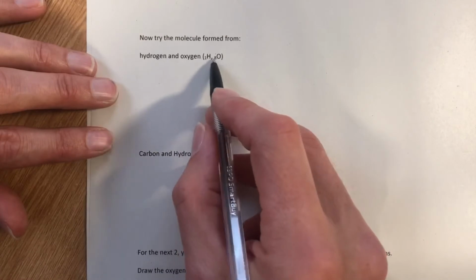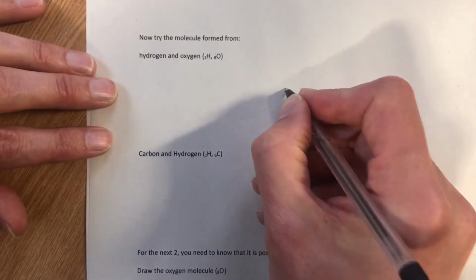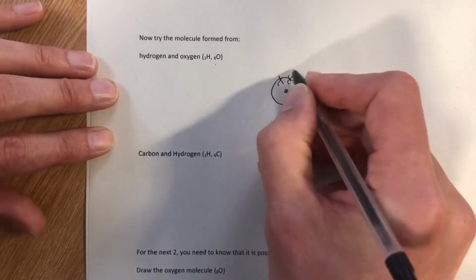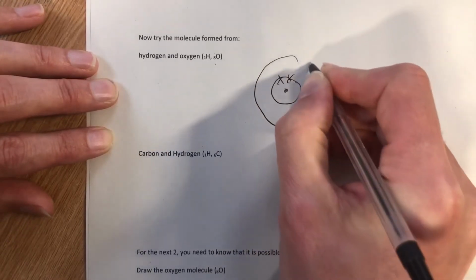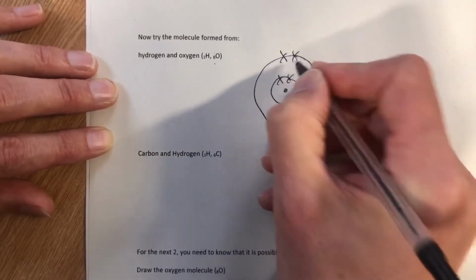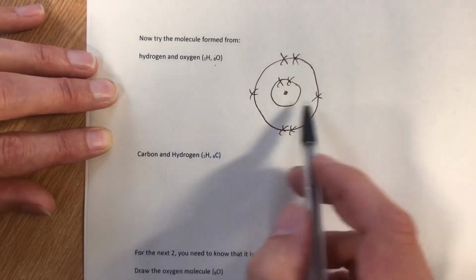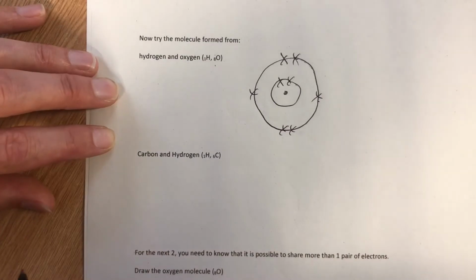Okay, so water, hydrogen, oxygen. Let's draw the oxygen first. It's got an atomic number of 8, so 2 electrons on the first shell, 1, 2, and therefore it's going to be 6 electrons on the second shell. 2 and 6 make 8. Okay, so this wants 2 electrons to fill its outer shell now. So it's going to form 2 covalent bonds.